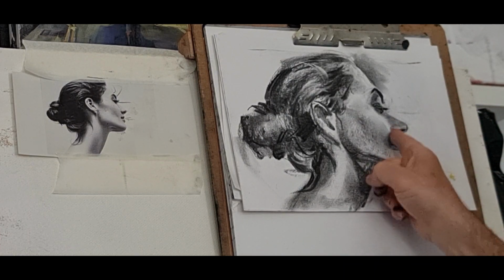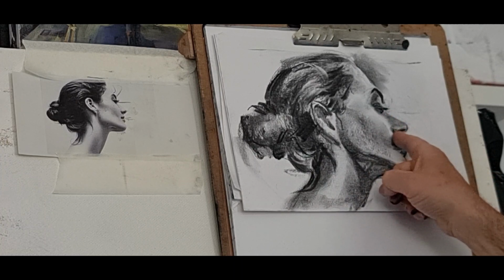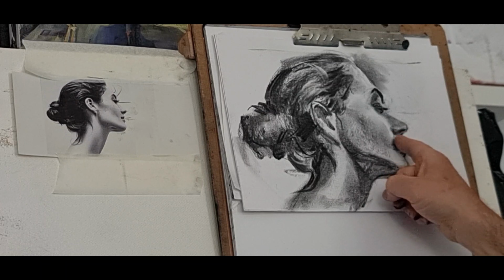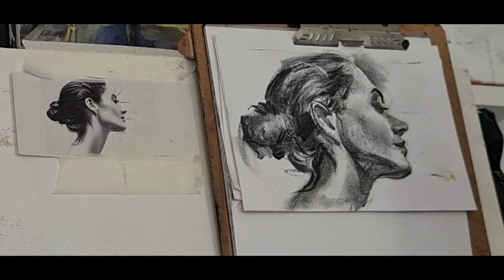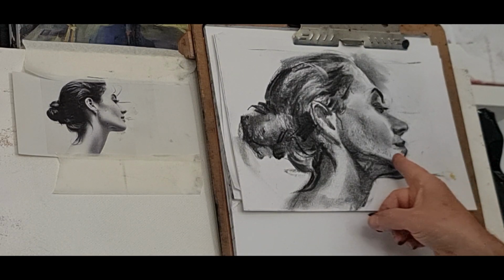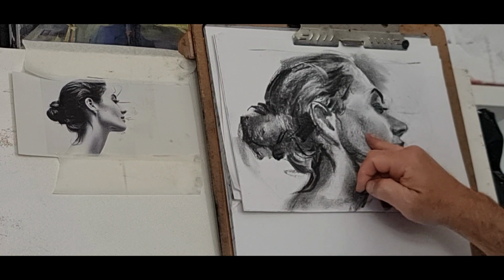You've heard that cheerful expression. Darkening the filtrum, but obviously not too dark because you don't want to look like a moustache, so you don't want to do that. A bit more lighter here.